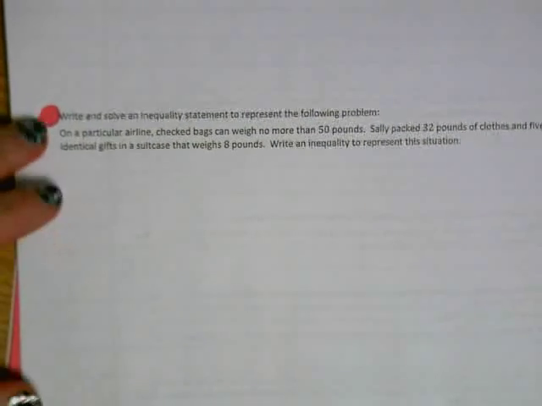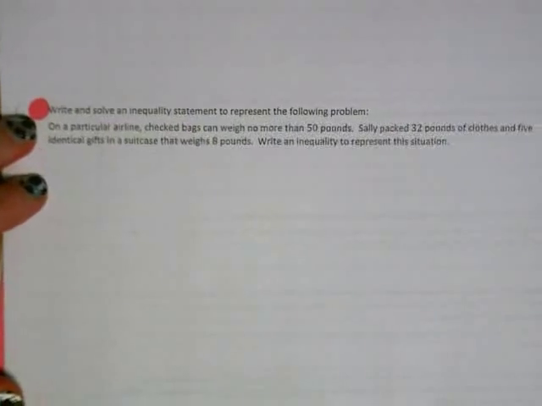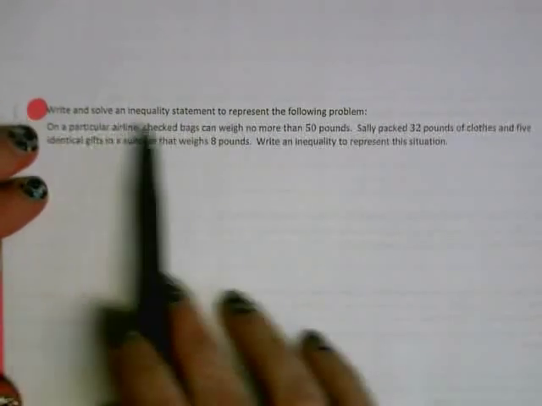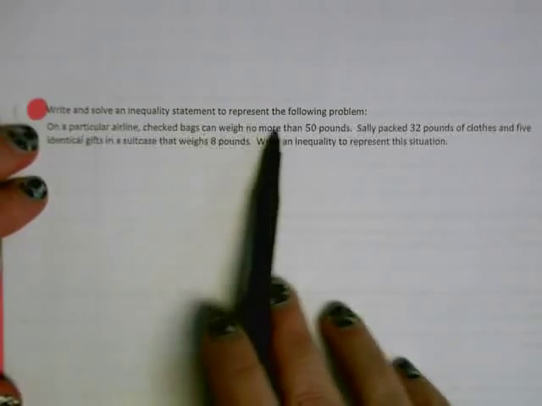And again, we don't need to do the top of page 23, so now we're kind of in the middle, bottom of page 23. This is our last problem. It says, write and solve an inequality statement to represent the following problem. It says, on a particular airline, checked bags can weigh no more than 50 pounds.